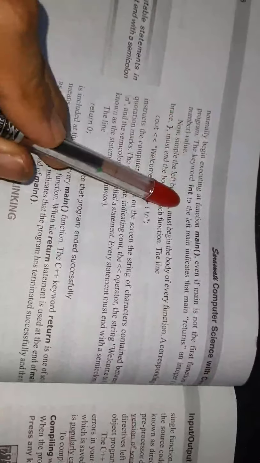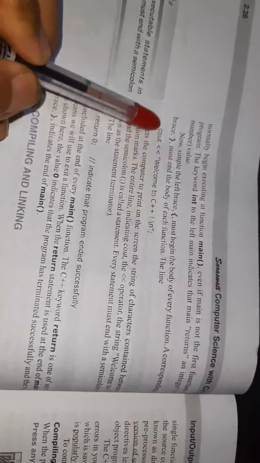Here you can see that the program begins executing the main function, even if main is not the first function in the program. It will start from the main function. The main function will execute what is within the opening bracket and the closing braces. So if this statement is to be executed, it ends with a semicolon, so this is called a single statement.